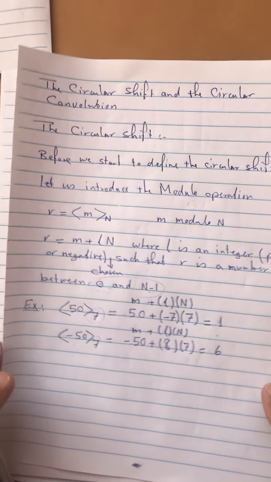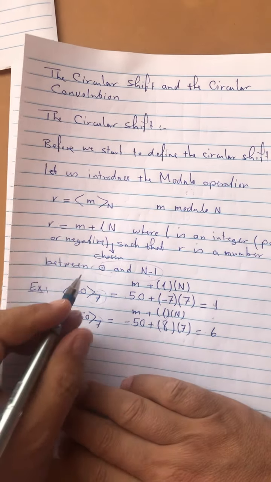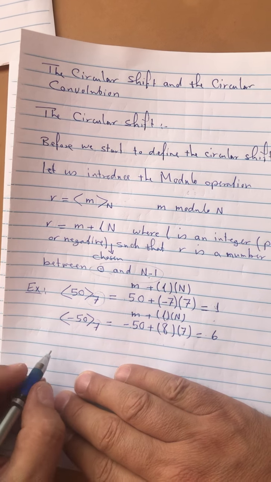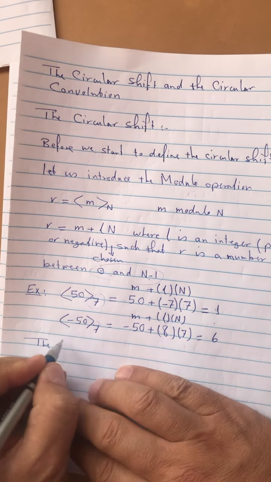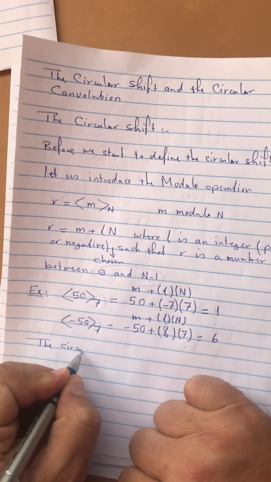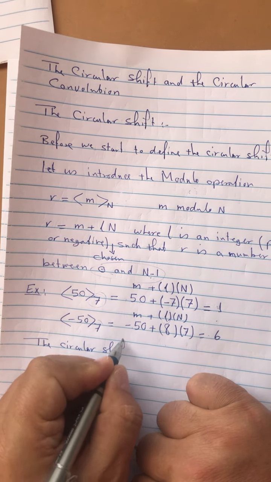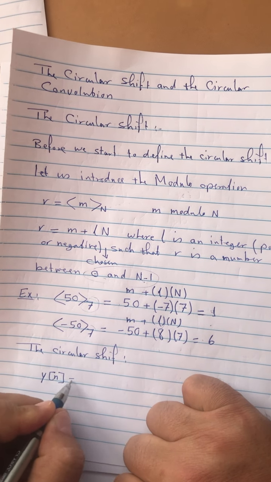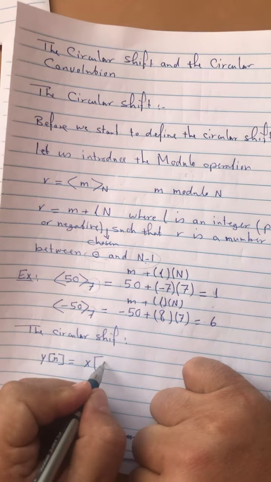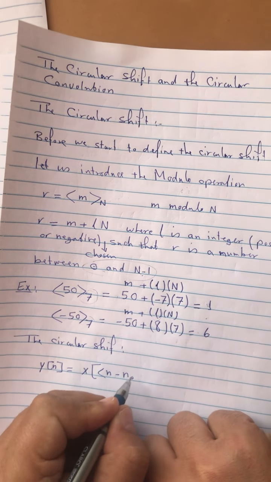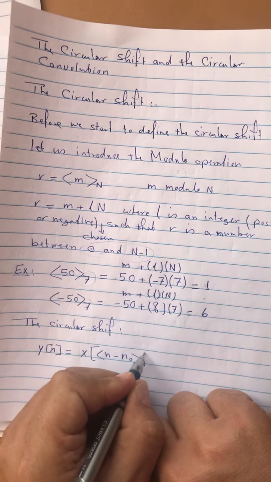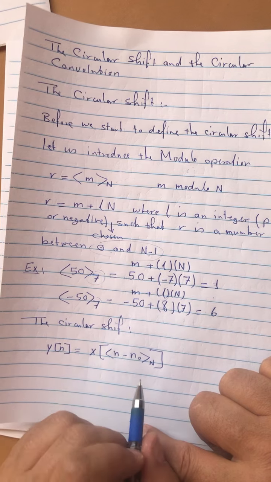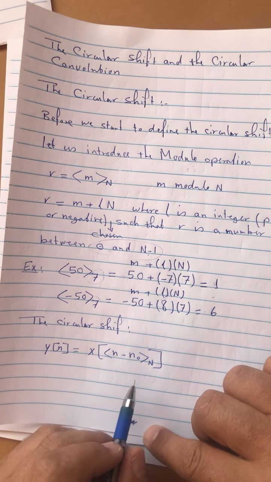All right. After introducing this modulo operation, we are ready to go to the circular shift definition. The circular shift is y of n equals x of n minus n0 modulo N. So we introduce the modulo operation inside the index of the time domain sequence.